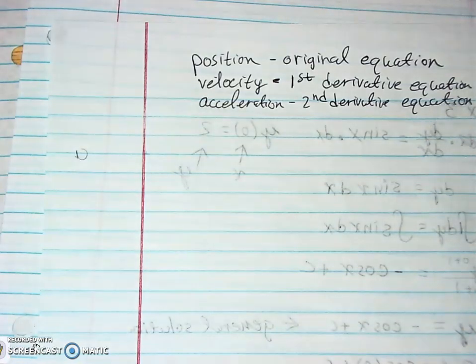So whatever answer you get with the second derivative, that's your acceleration. Velocity is your first derivative, that's the speed, like how fast it's going. Acceleration makes it go faster or makes it go slower. Velocity is your speed, and your position is what you originally have.